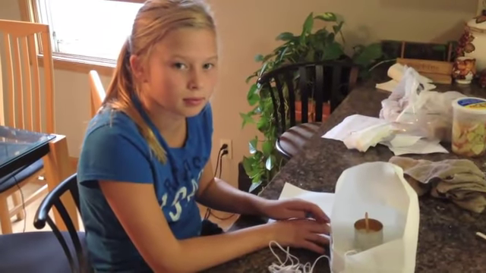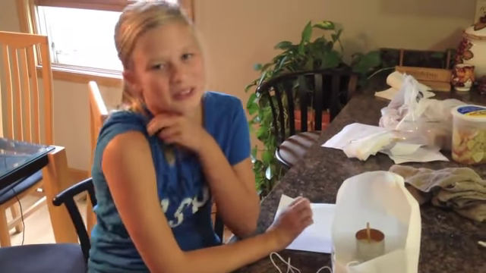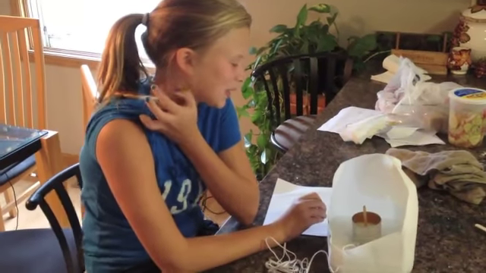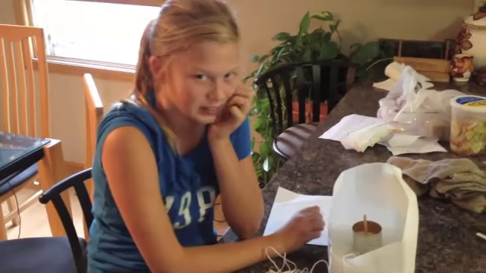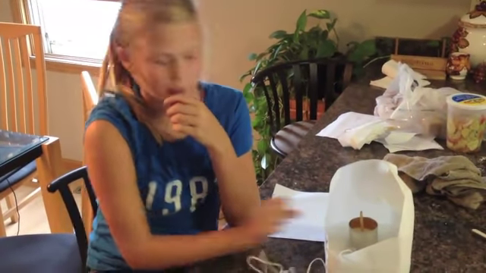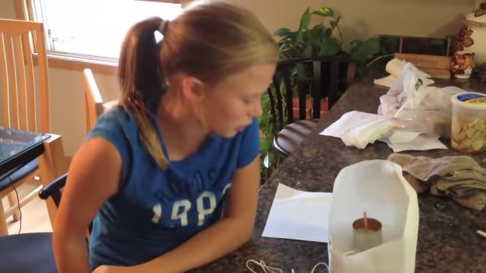What is the purpose of the salt? It lowers the freezing point of the ice. And would this work without salt? No, because the ice cream solution wouldn't freeze.